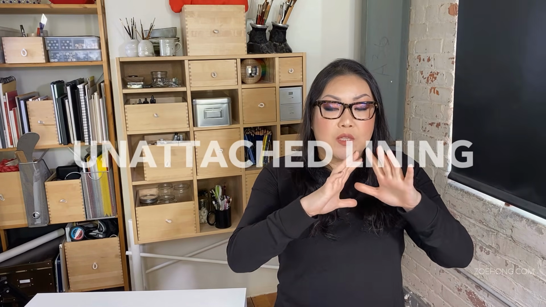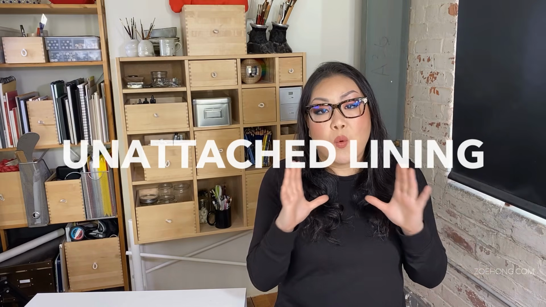Unattached lining is when the lining is sewn into the garment in one part and then loose in other areas. For example, the lining of a skirt can be attached at the waist and then just not attached at the hem, so it moves on its own. And when you have an unattached lining, you do have to finish the seams somewhat on the inside because people will see all of that.